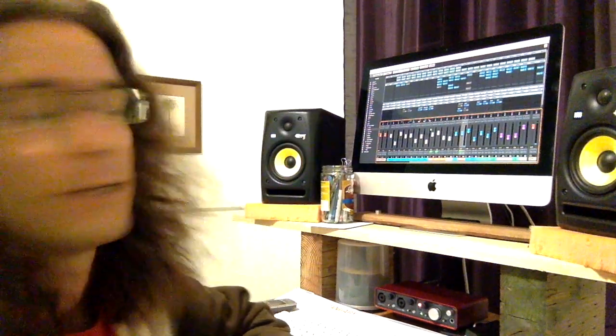This room is almost a square room. It's a little bit longer going this way, the way I'm mixing. You're supposed to mix down the length of a room whenever possible. And then you're supposed to stand a third of the way from one wall.